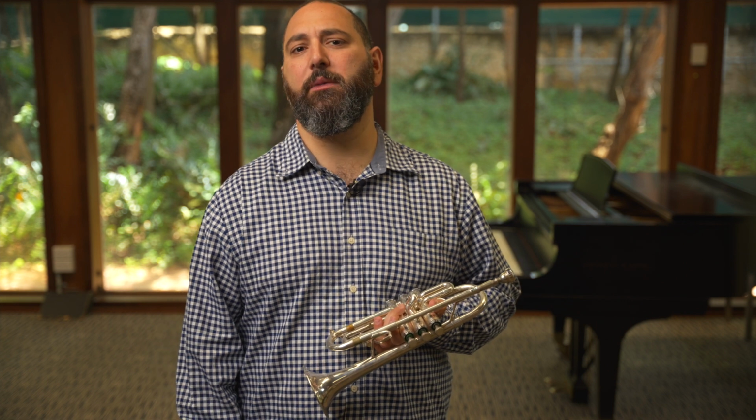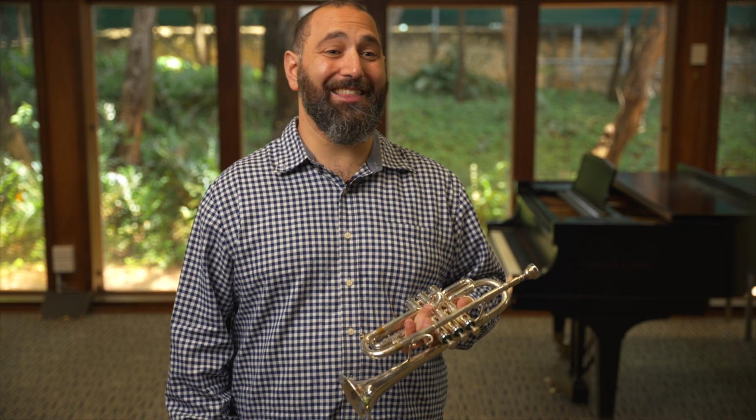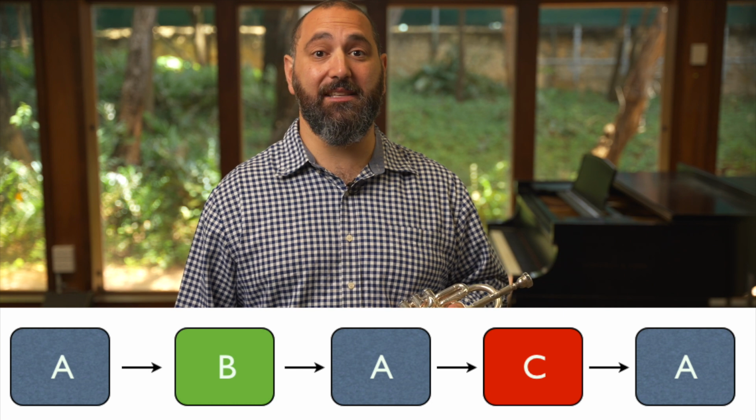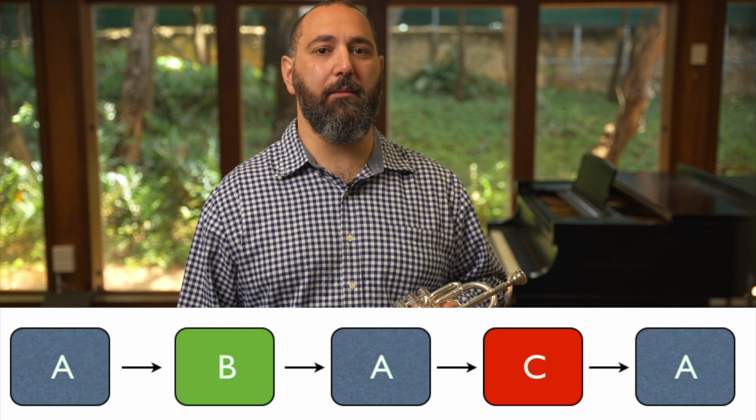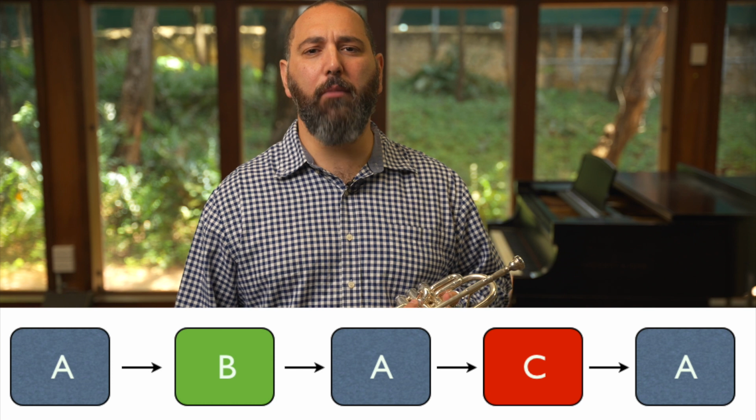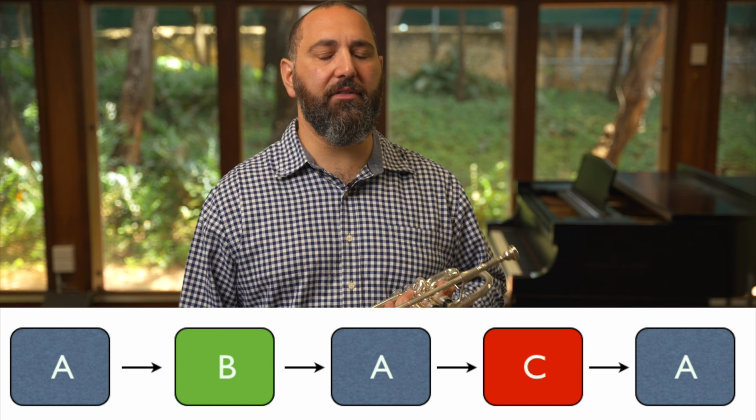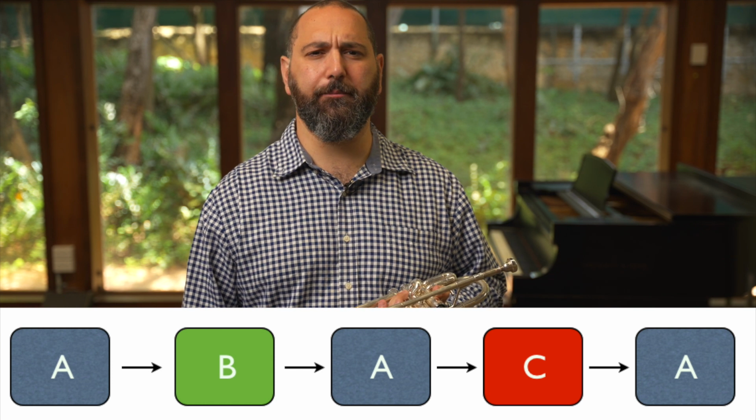So the form of this piece is sonata rondo. Some of you will already know what rondo form is. It's usually represented like this, A, B, A, C, A, where the main theme, or the A theme, comes back multiple times, and there are different themes in between each iteration.